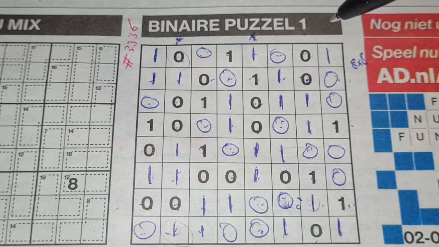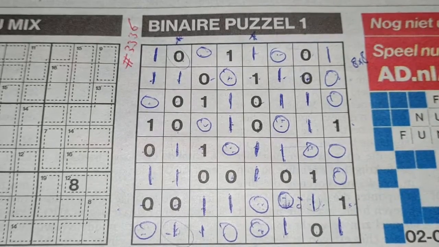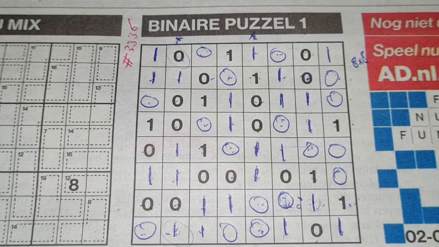Alright. Great binary, and I like this one. Yes, I really do. Do you think so? Thumbs up, otherwise thumbs down.